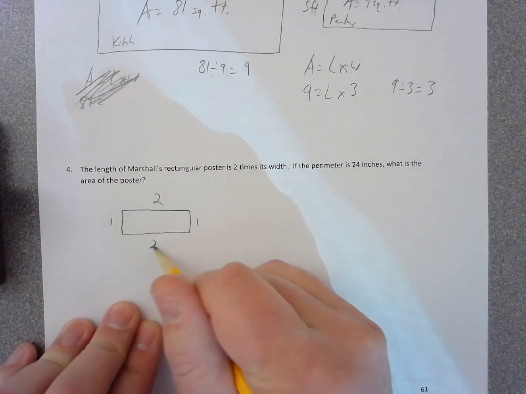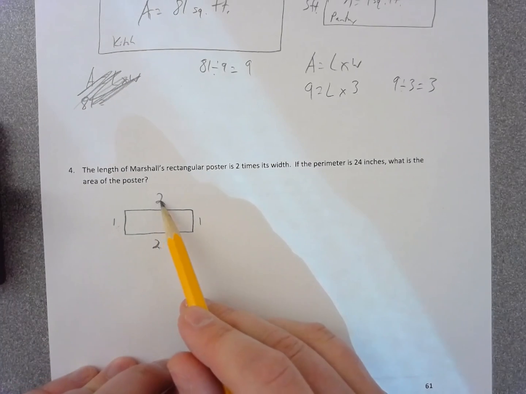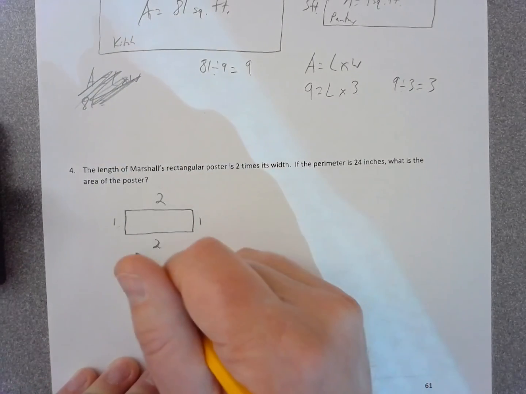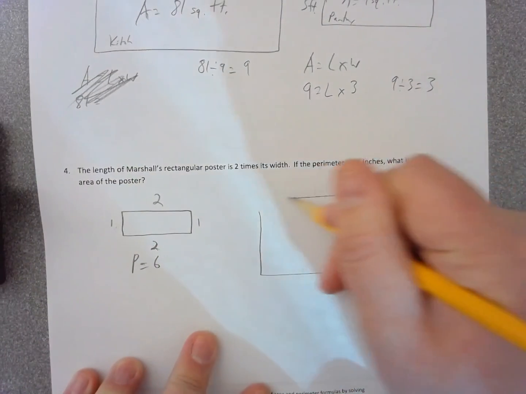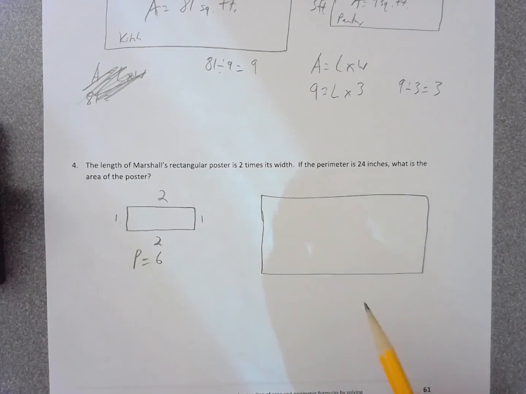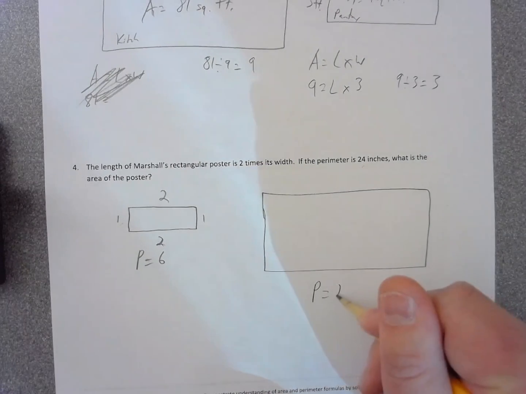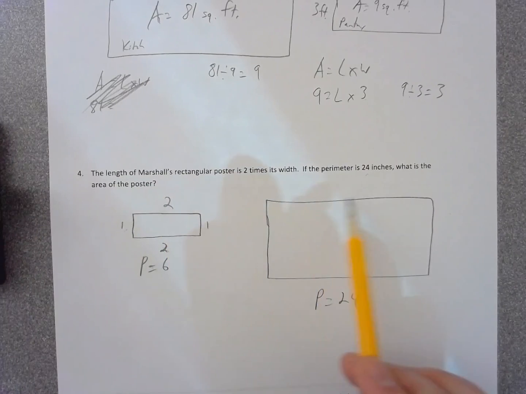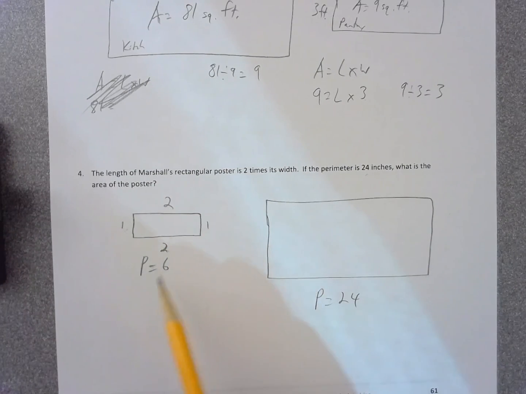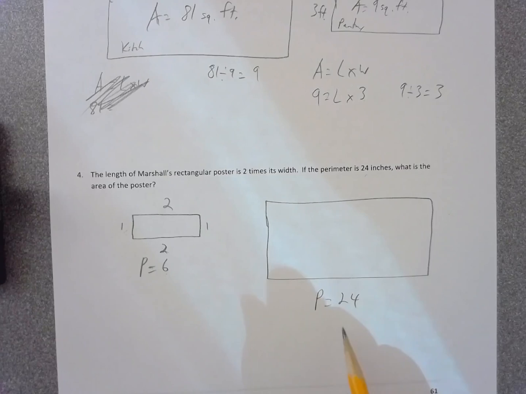So if we find the perimeter of this one here, we find our scale. So we have 4 and 6. So the perimeter of this one equals 6. We're trying to find the dimensions of a rectangular poster. Its length is 2 times its width, but the perimeter equals 24. So we need to multiply these numbers by something to find the real dimensions. To find those numbers, we need to figure out the relationship with either multiplication or division of 6 to 24.